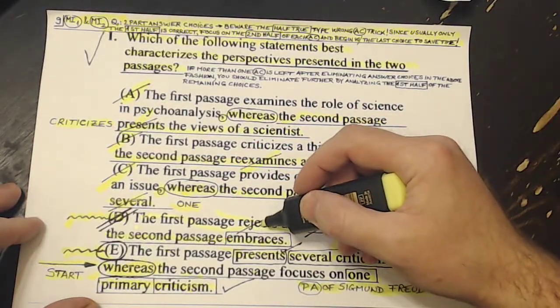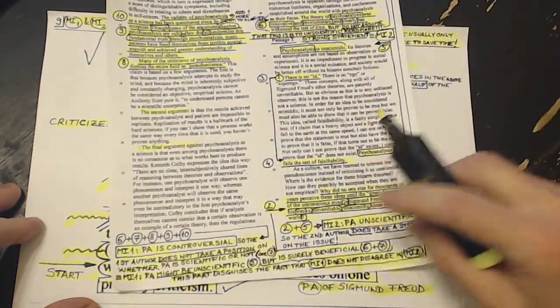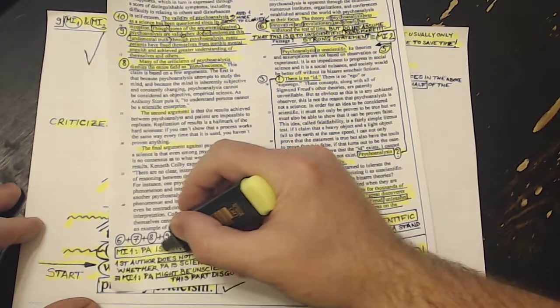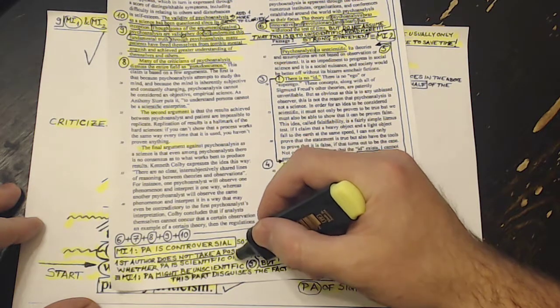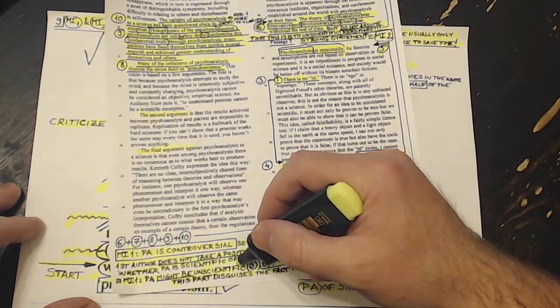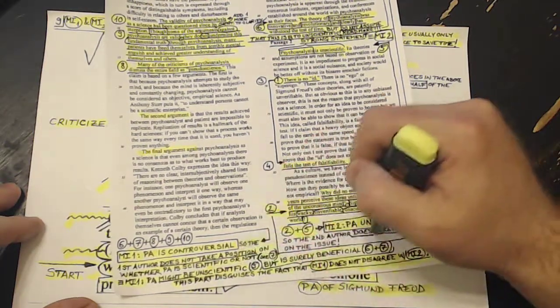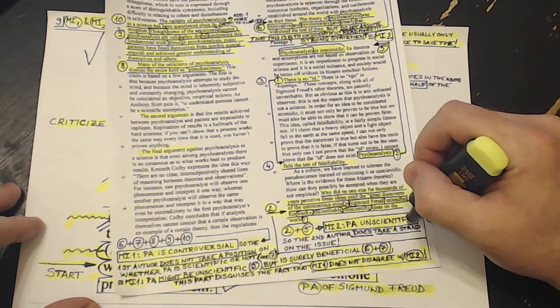Well, we learned that the first passage, if you don't remember, says psychoanalysis is controversial, so it doesn't reject anything. It's ambivalent, okay? It rejects the idea that it's not beneficial. That's the trick. But the second author just talks about unscientific. It doesn't talk about beneficial or not beneficial.